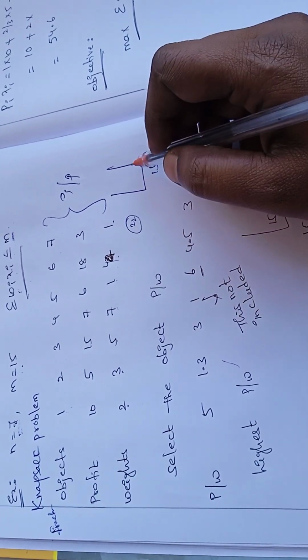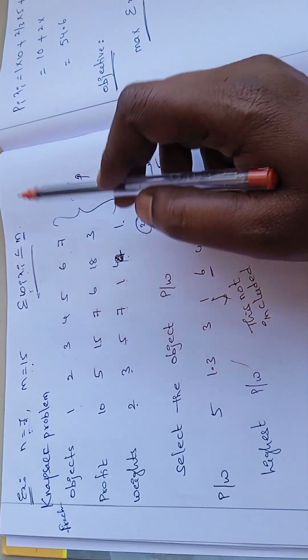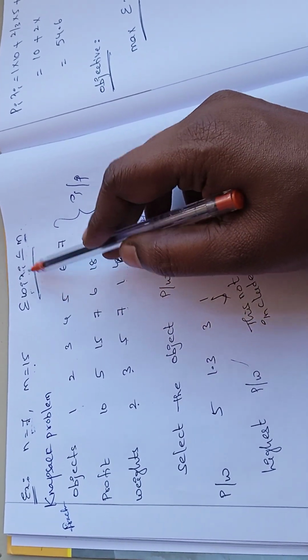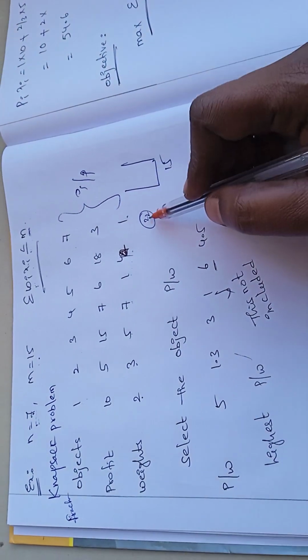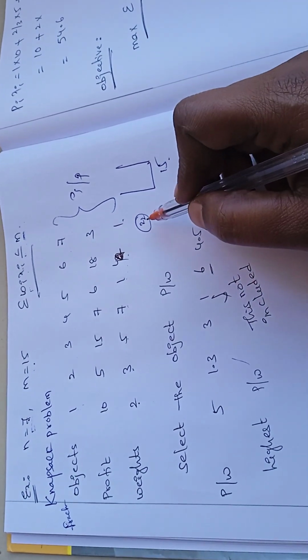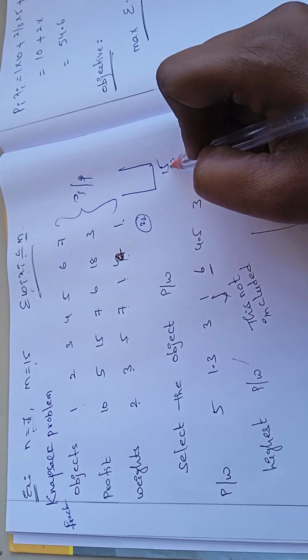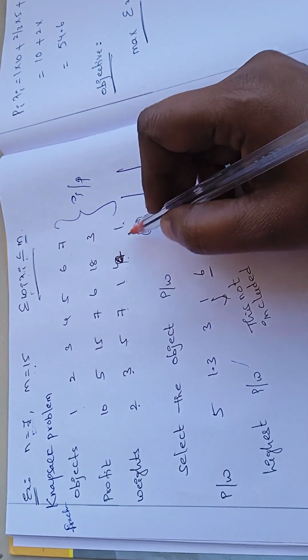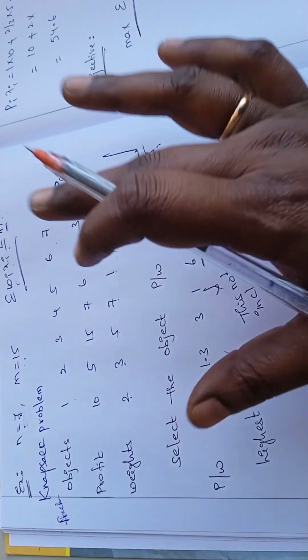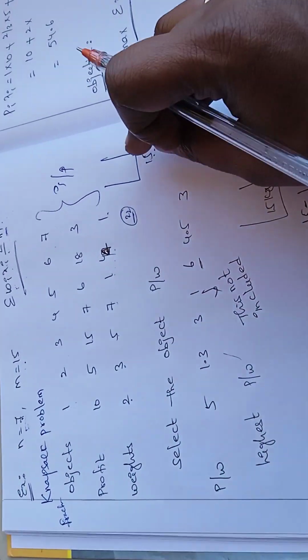The optimum solution must be less than or equal to m. 22 is greater than 15, and your value should be less than or equal to 15. So you can't place all these objects; you have to choose which objects to place.